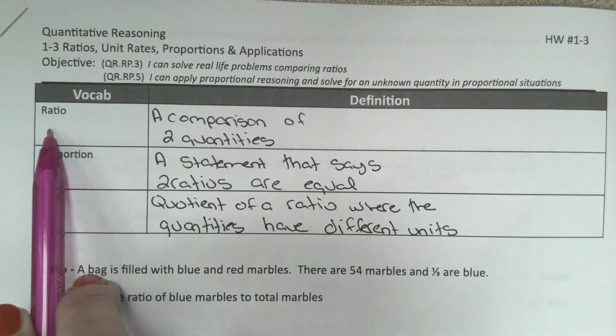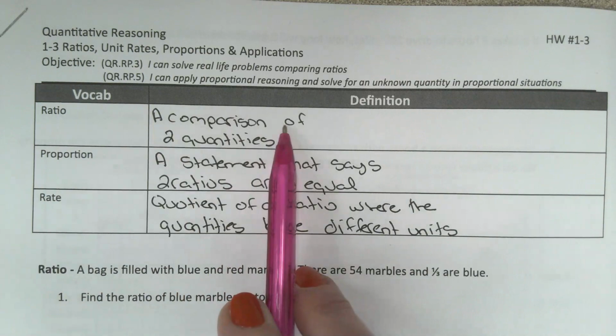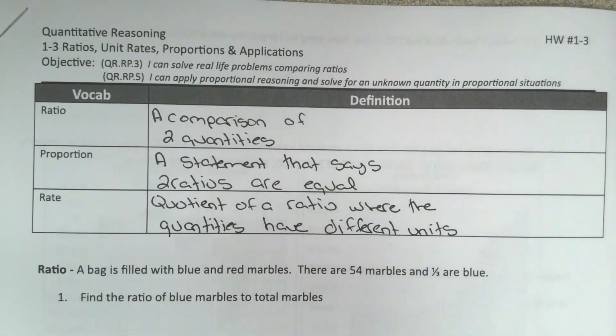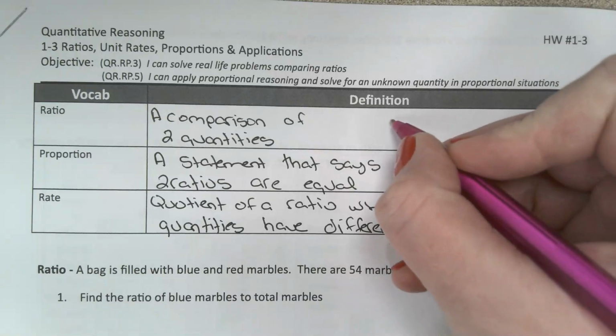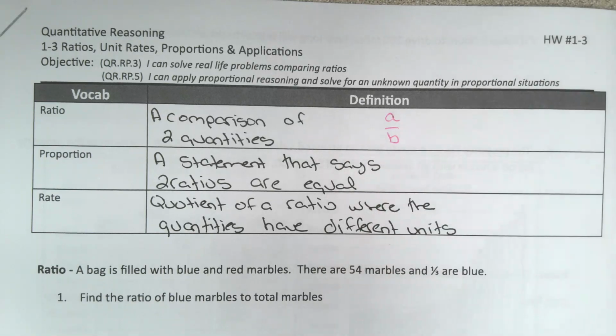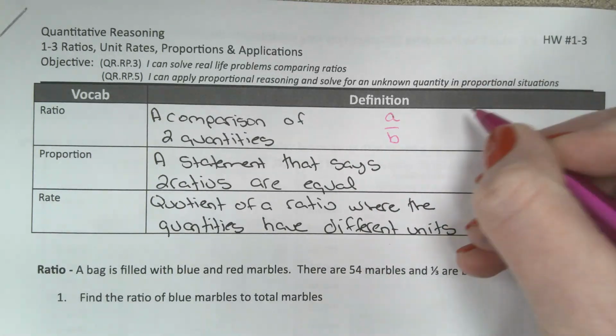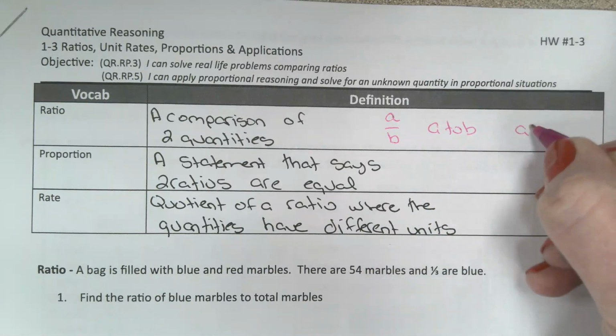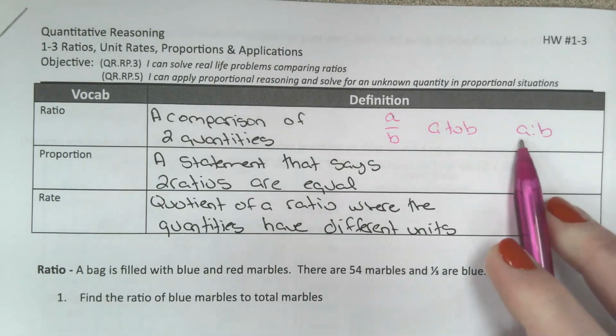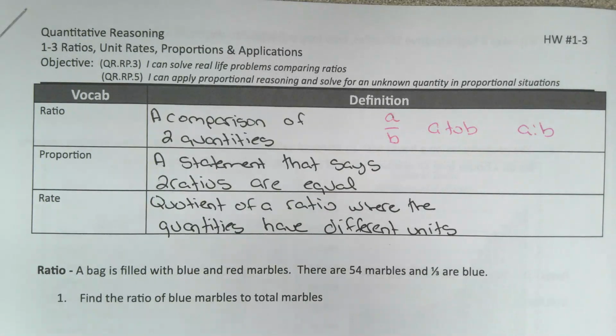All right, so the first thing that we have is a ratio. A ratio is a comparison of two quantities. So we might write this as A to B, and we might write it like that with the colon in between it.